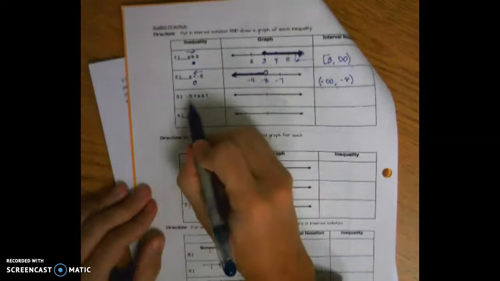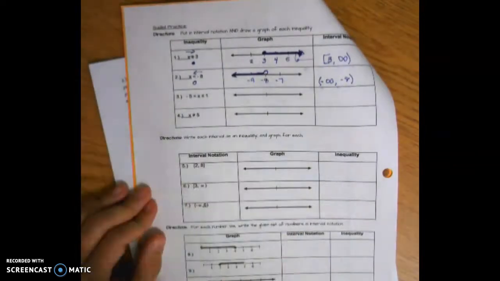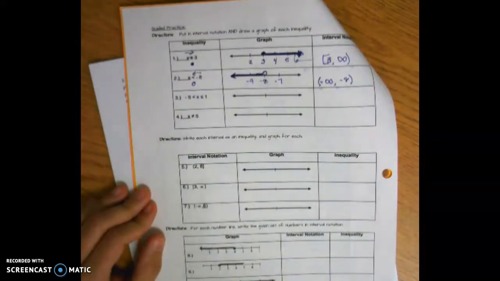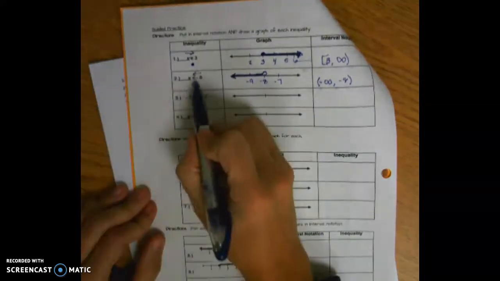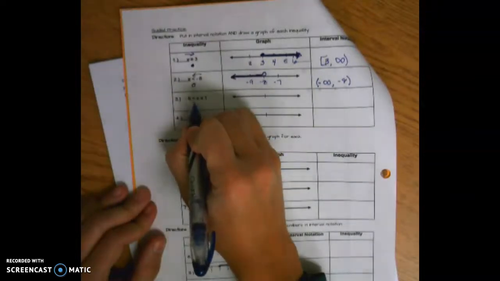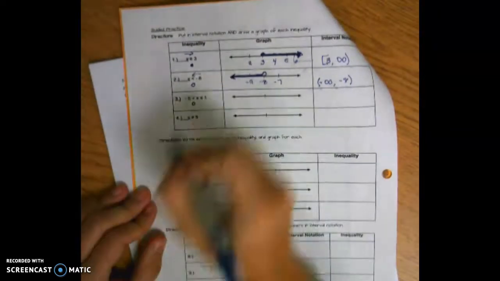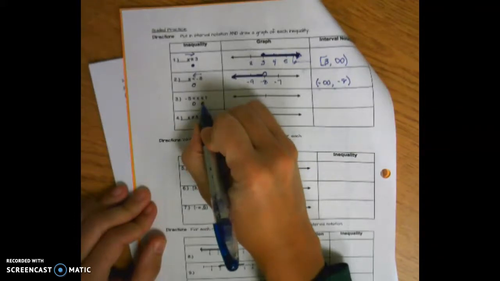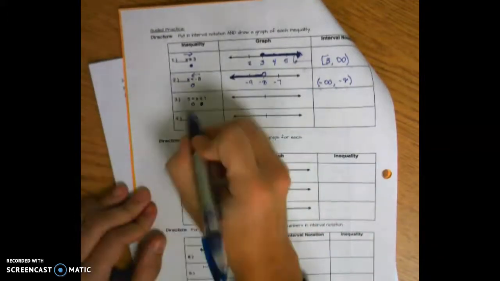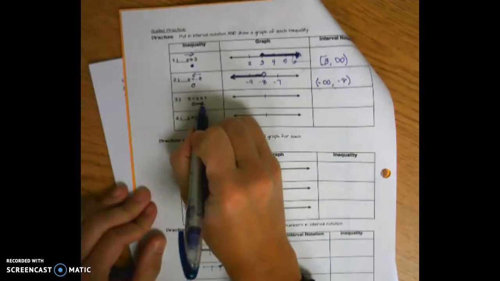Okay, let's take a look at number 3. This says negative 5 is less than x is less than or equal to negative 1. Because I have two inequality symbols here, that means I'll have two endpoints. Here I had one inequality symbol, so I had one endpoint. So this one's going to be an open circle, because there's no equal sign. This one will be a closed circle. Because I have two endpoints and x is in between, that really just means I'm going to shade everything between the negative 5 and the negative 1.